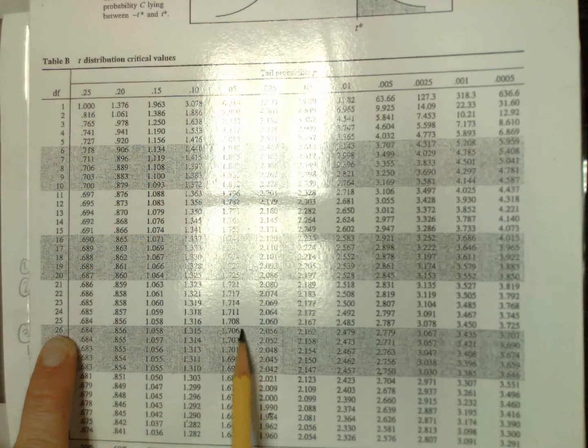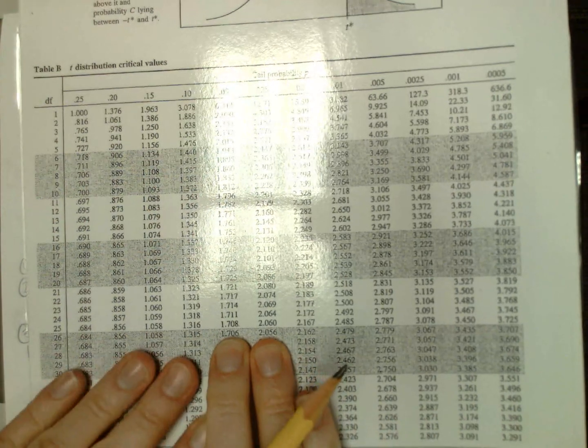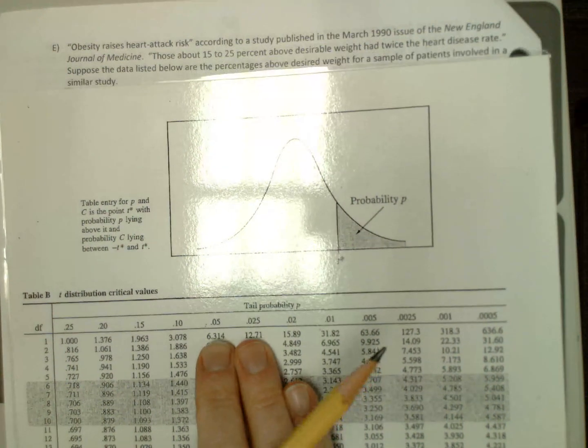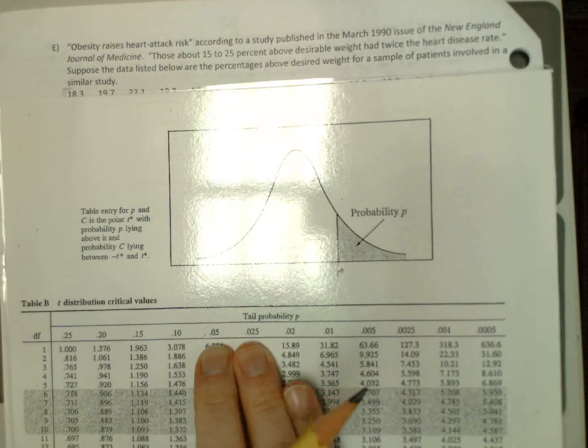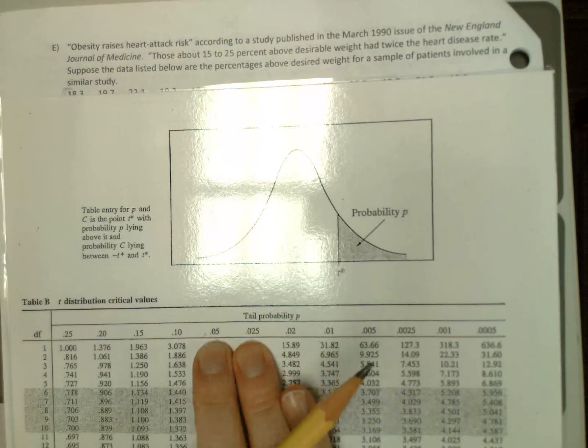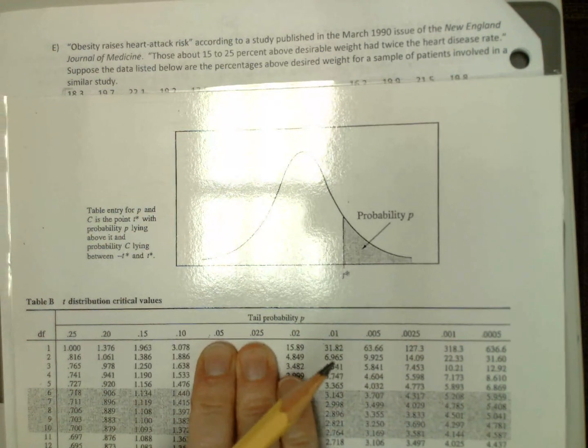Okay, so I can see here that 1.932 is going to fall between 1.706 and 2.056. So if I follow those to the top, I'm going to see that my probability, the tail probability, is supposed to fall somewhere between 0.05 and 0.025.